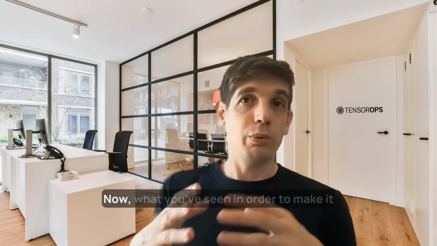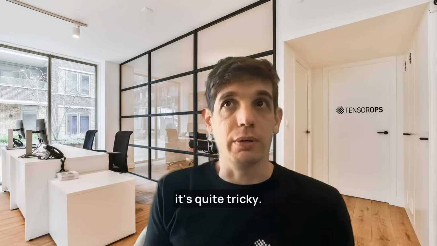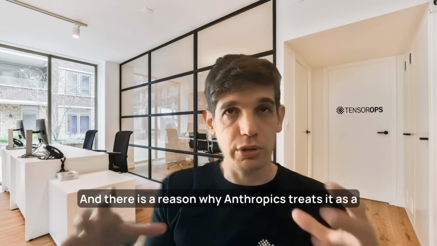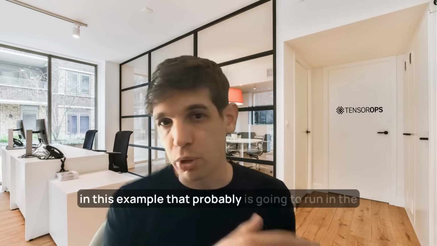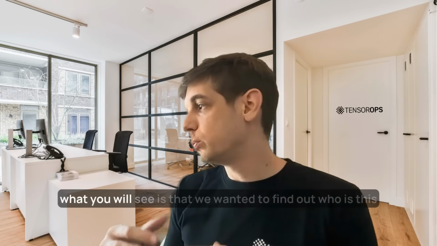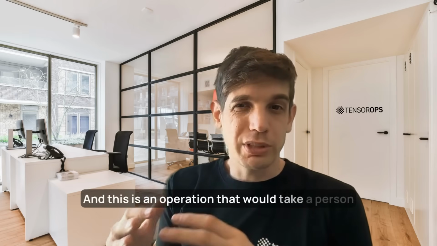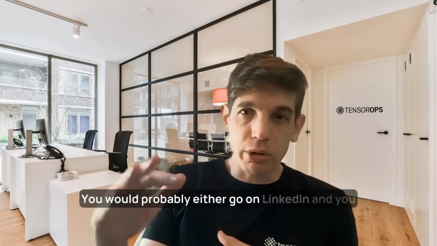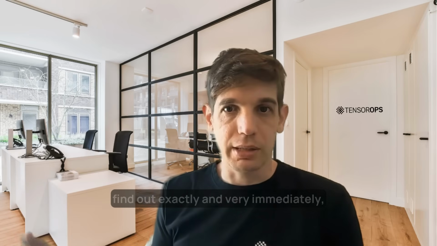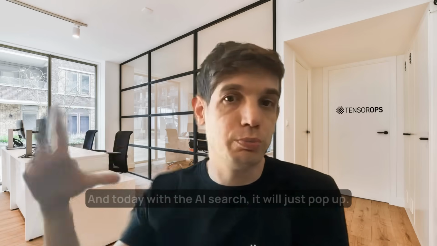Now, what we've seen is that making it work well is quite tricky, and there is a reason why Anthropic treats it as a conceptual idea. First of all, in this example that is probably going to run in the background, we wanted to find out who the TensorOps CEO is. It's Claudio, by the way, and this is an operation that would take a person about 30 seconds. You would probably either go on LinkedIn and find out immediately, or you just type it on Google.